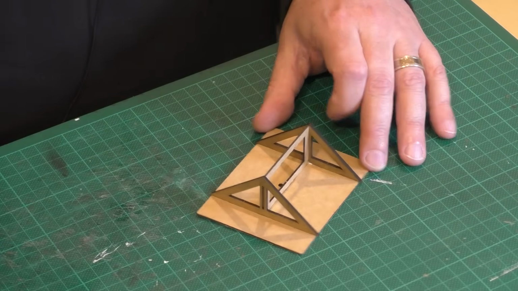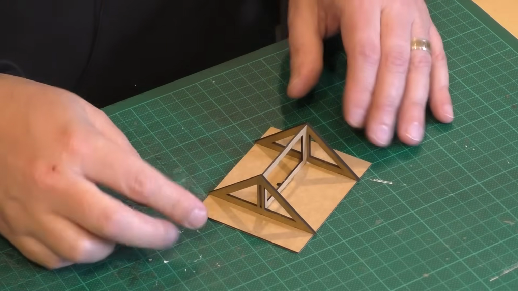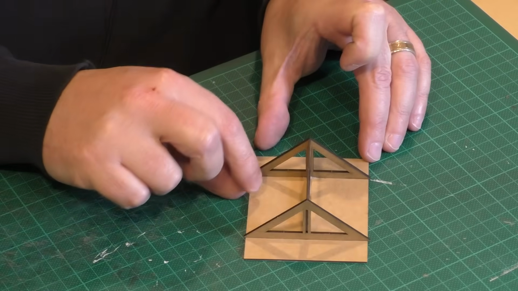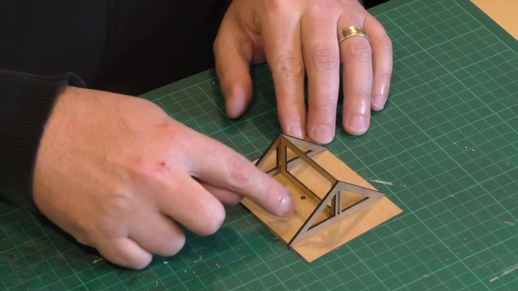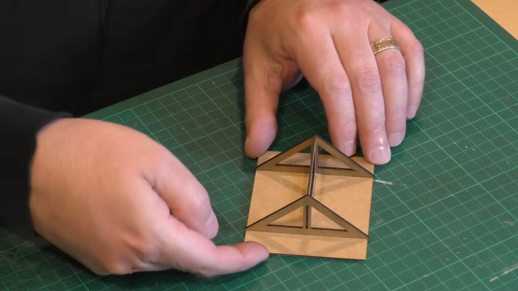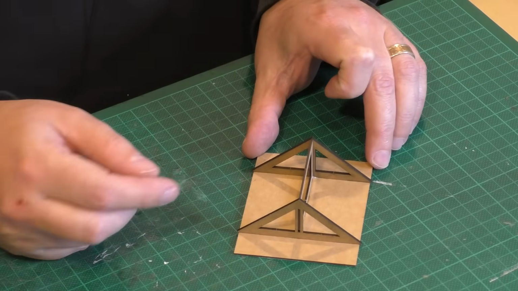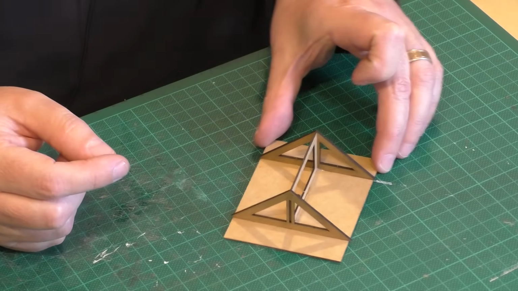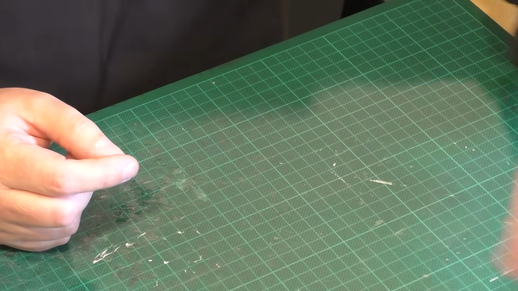Right, so that's the basic structure for supporting our roof, and of course I've left all of these gaps in here. I could have made this solid, but the idea of having these hollow through here is that at least I can feed wiring through. We're not going to get into issues with that. So that's that one.